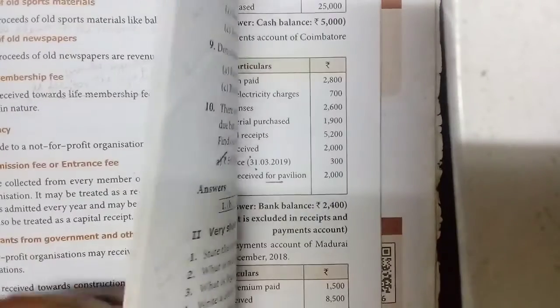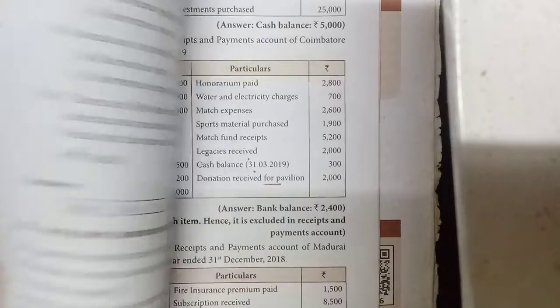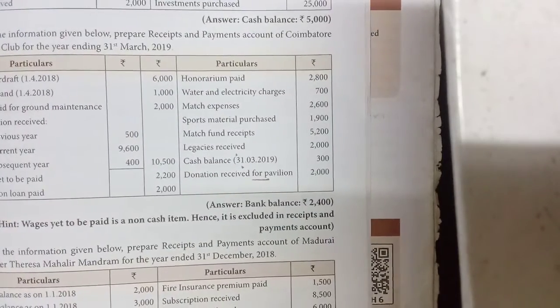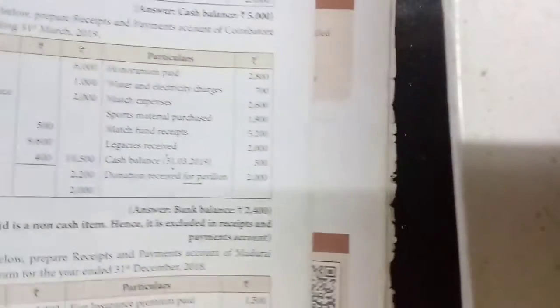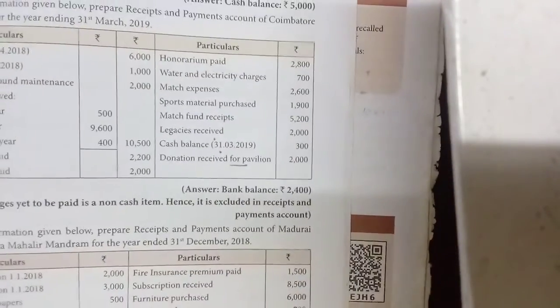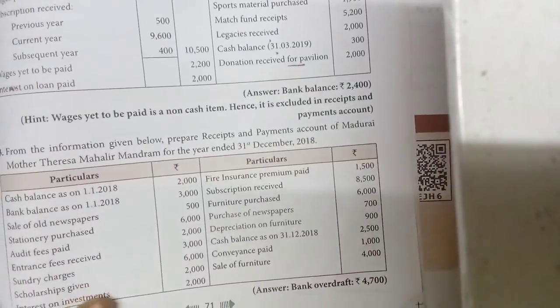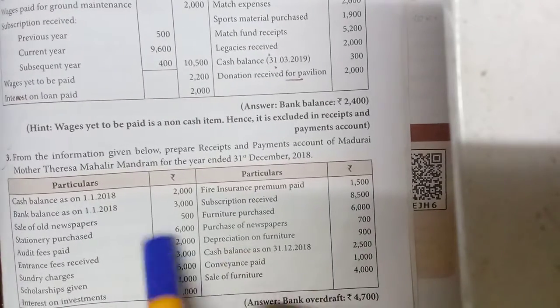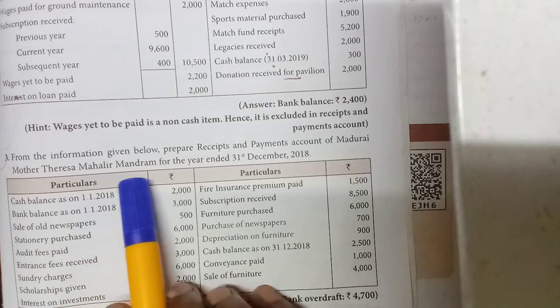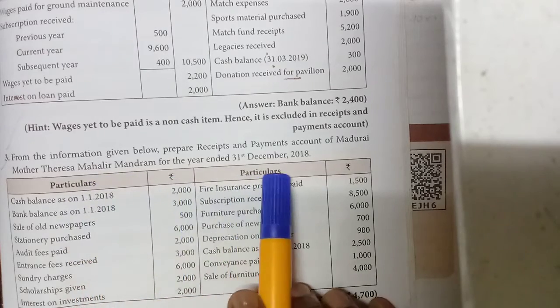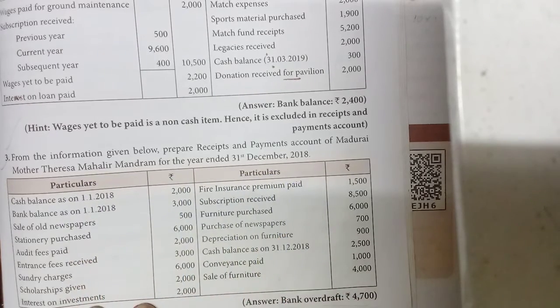Okay, now shall we do the 3 exercise. Okay, third one. From the information given below, prepare receipts and payments account of Madurai Mother Teresa Magalir Mantram for the year ended 31st December 2018.